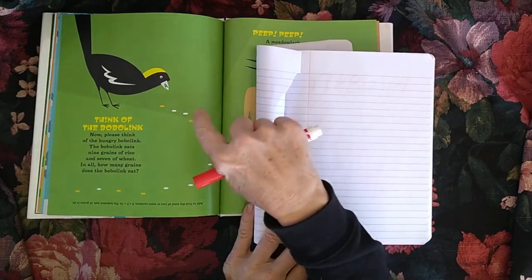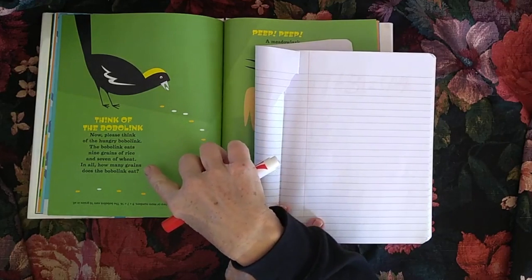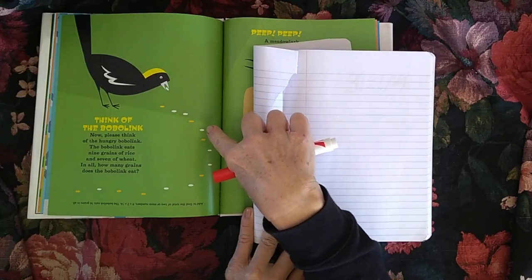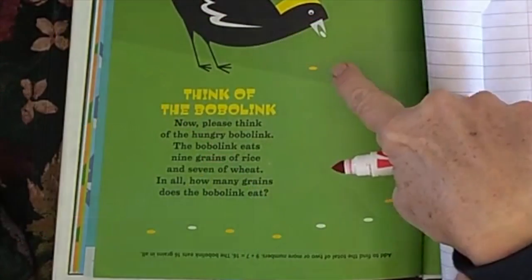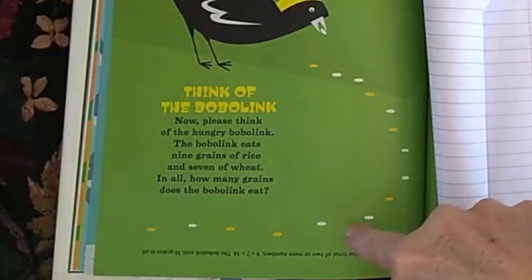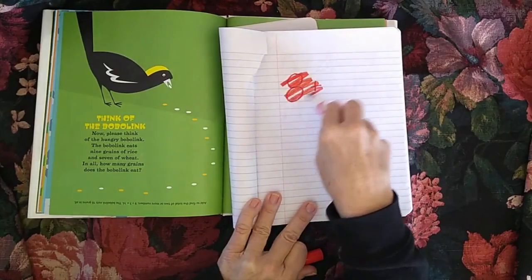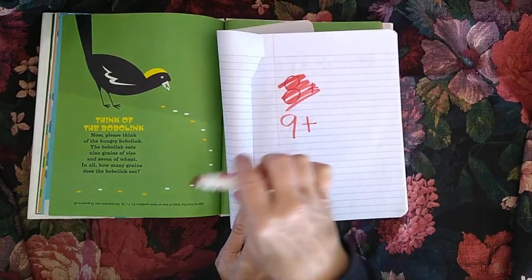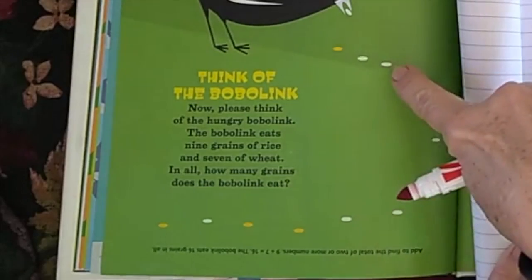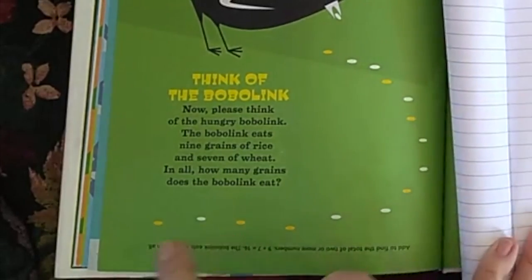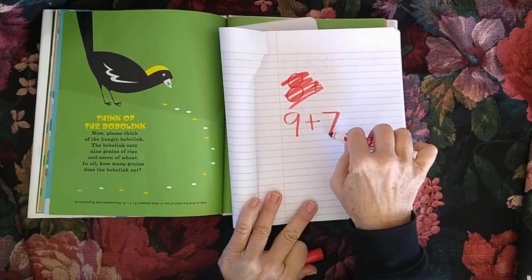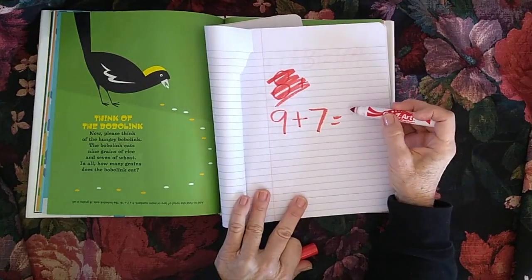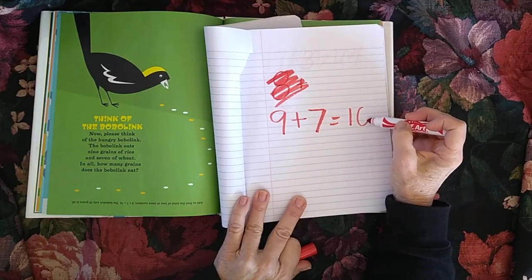So, if we wanted to separate them out, we have the 9 grains of rice. The white ones are rice. We can say 1, 2, 3, 4, 5, 6, 7, 8, 9. 9 rice. Plus what? The wheat ones. 1, 2, 3, 4, 5, 6, 7. How many does that equal? 9 plus 7. 16. 1 and 6 together.